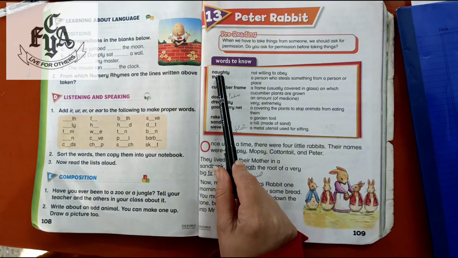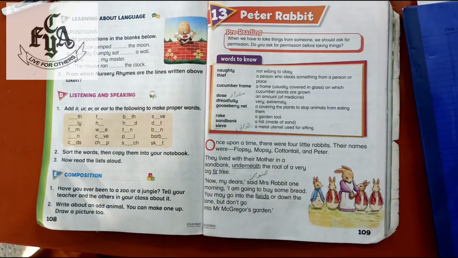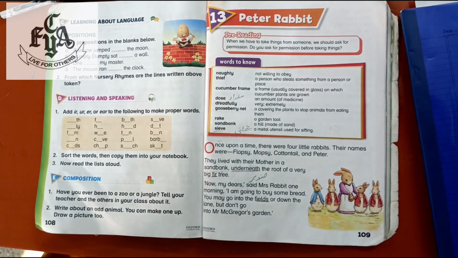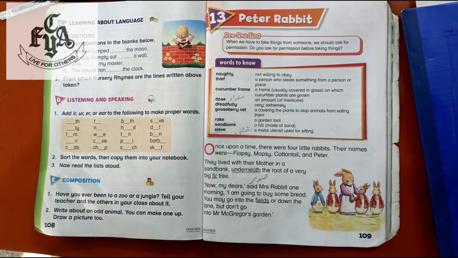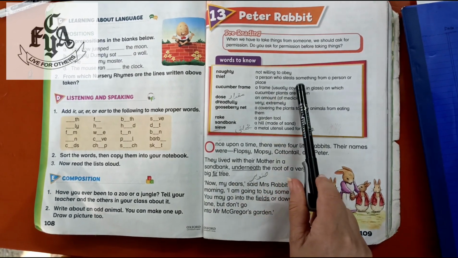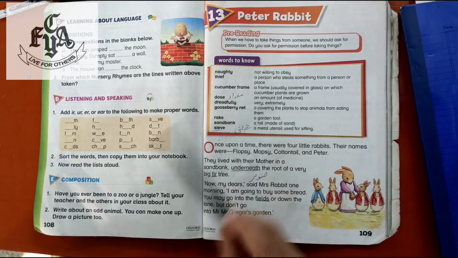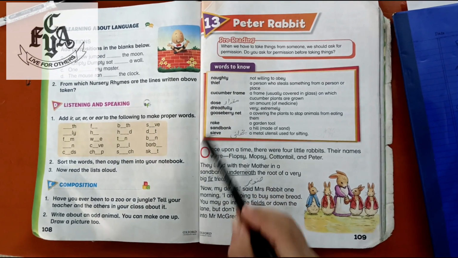The first word is naughty. Naughty means not willing to obey. Any person who does not follow the rules and does not listen to the instructions of others is called naughty. Thief: a person who steals something from a person or place. Thief is basically a person who takes things without permission.